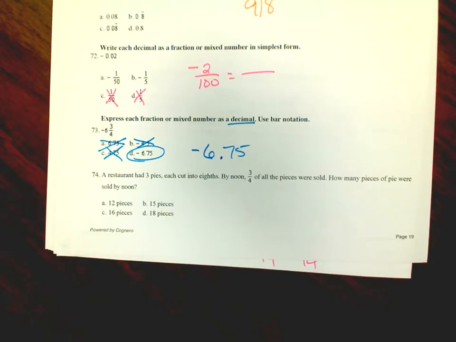74. A restaurant had 3 pies, each cut into 8ths. By noon, 3/4 of all the pieces were sold. How many pieces of pie were sold by noon?